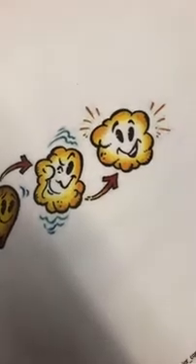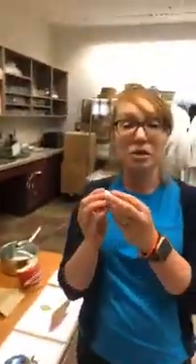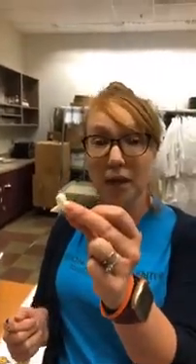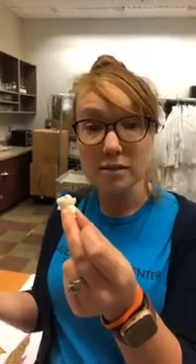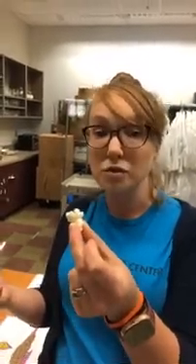Now, there are 2 types of popcorn kernels. The kind that we are dealing with today is called butterfly popcorn. That's the kind we usually put butter on or oil on. The other kind is mushroom popcorn, and that's often used to make kettle corn.